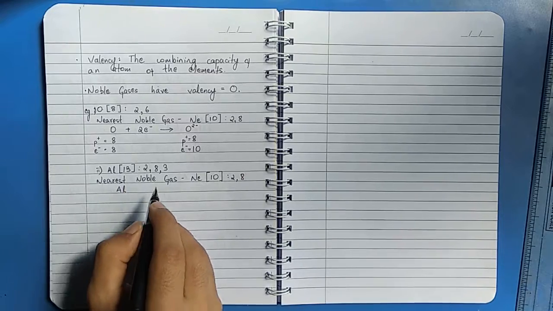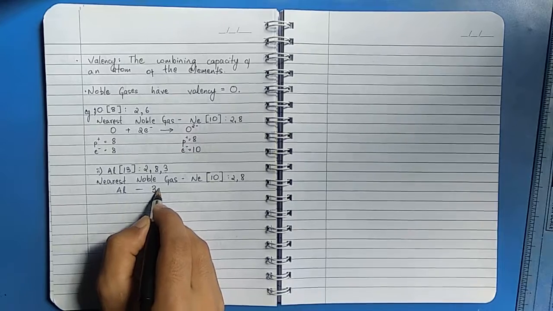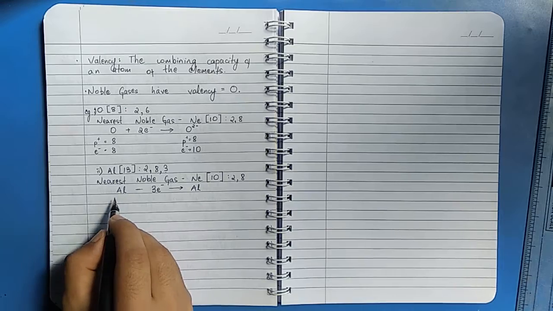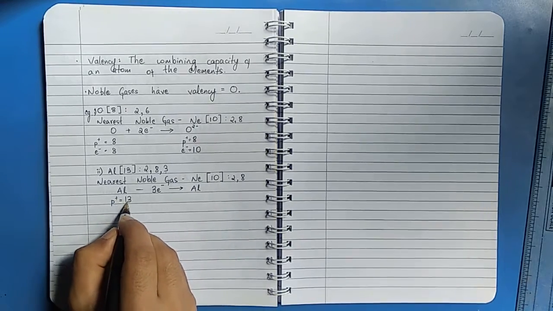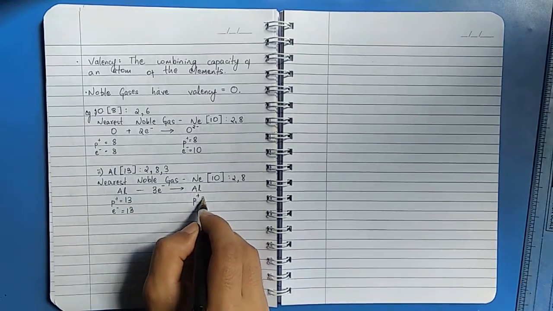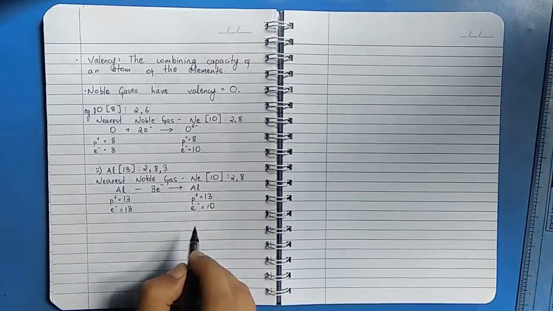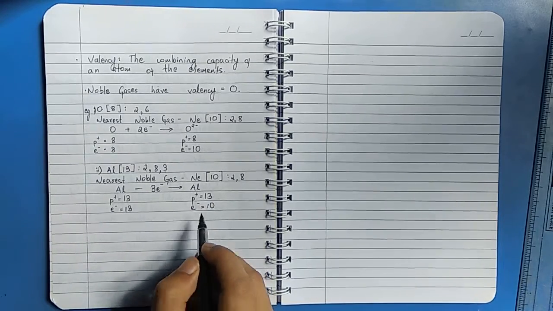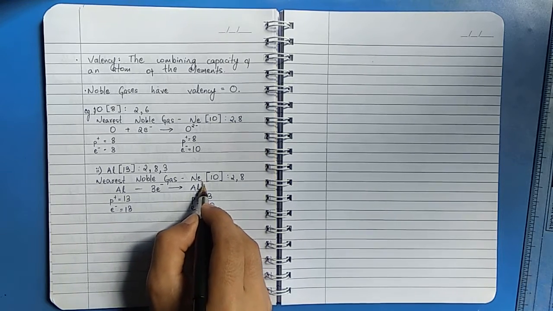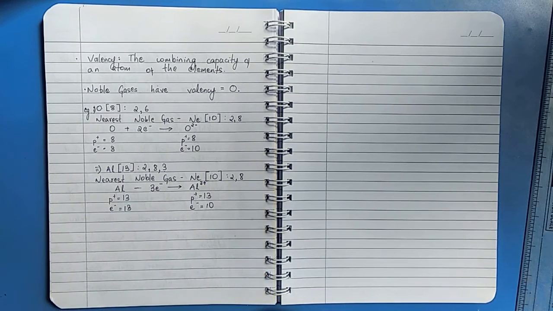So aluminium will lose 3 electrons to become Al 3+. Aluminium, number of protons 13, electrons 13. Protons do not change, remains 13, electrons 3 lost, so electrons is 10. Now what is more? Protons are more. As protons are more by the number 3 and protons are positively charged particles, that's why aluminium gets the charge as 3 plus.